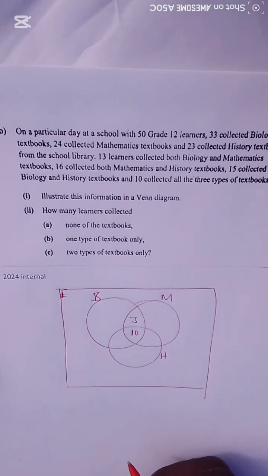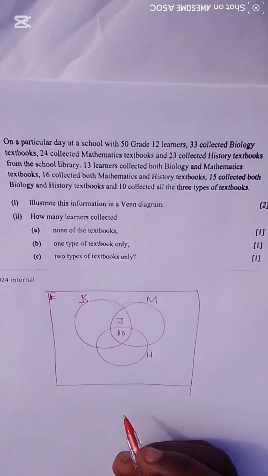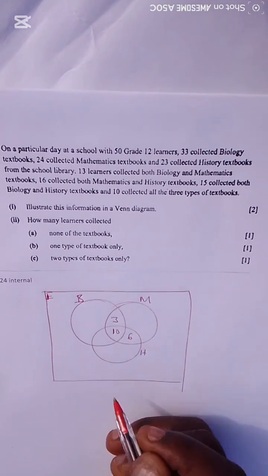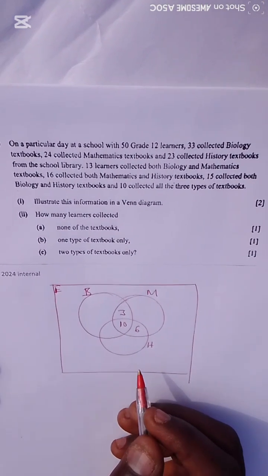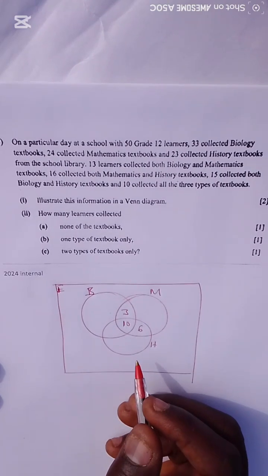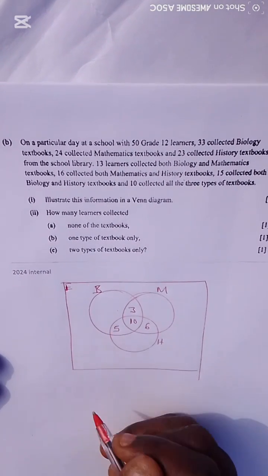We are told that 16 collected both mathematics and history. So from 16 you subtract 10 to get 6. Then you are told further that 15 collected both biology and history. So you subtract 10 from 15, and you're going to remain with 5.